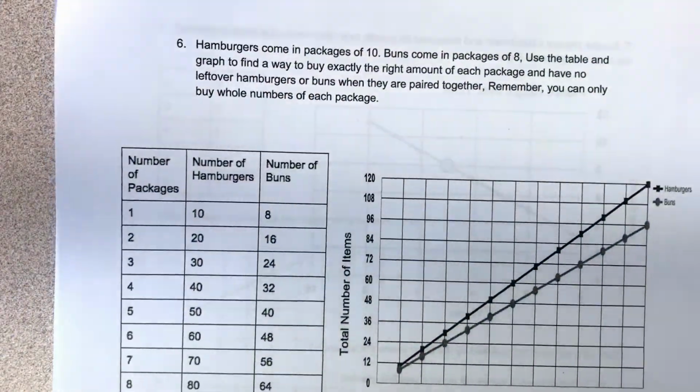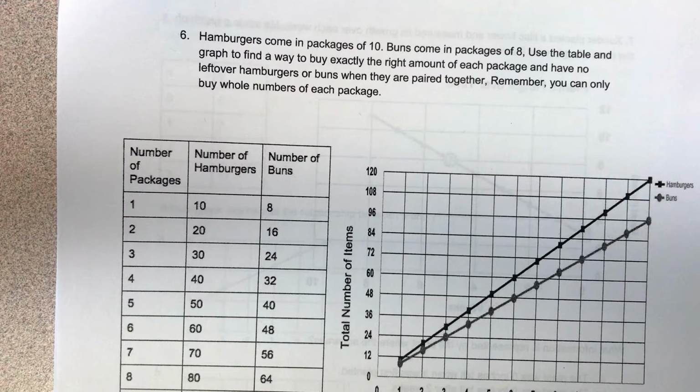All right, number 6. Hamburgers come in packages of 10. Buns come in packages of 8. Use the table and the graph to find a way to buy exactly the right amount of each package and have no leftover hamburgers or buns when they are paired together. Remember, you can only buy whole numbers of each package.